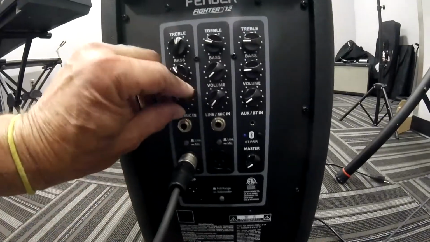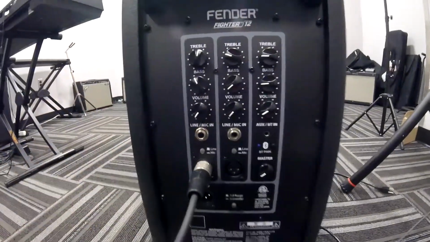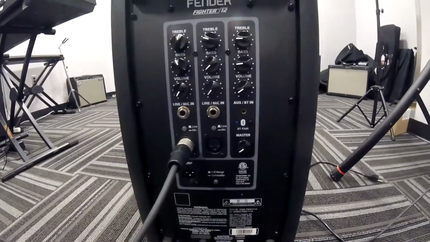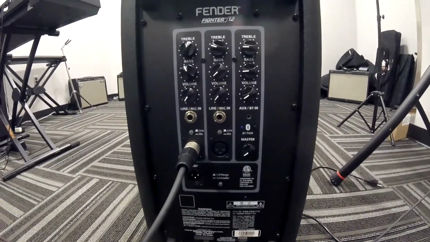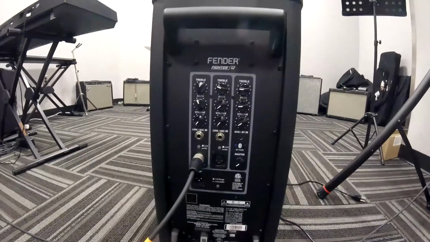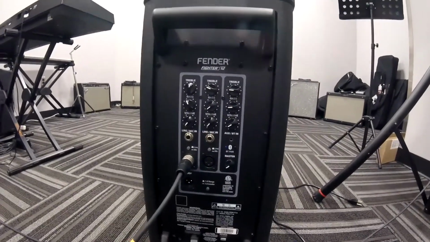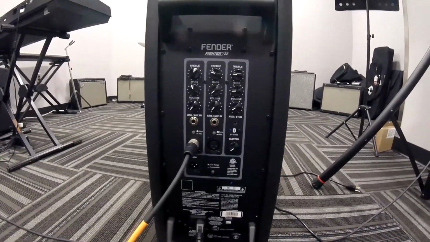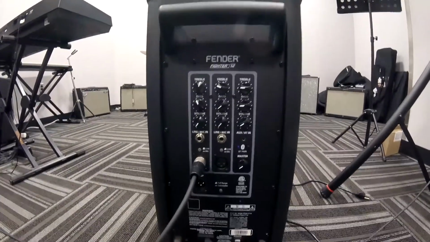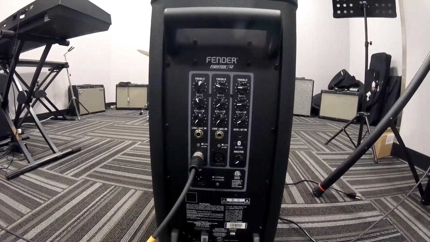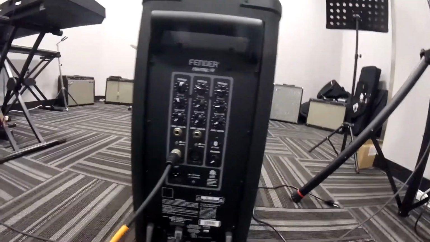And I should have had this volume down. Well, I'm going to turn the volume down now so that when I turn on the speakers and everything, there's less chance for a pop. All right, so now we've got our board set up, everything's powered, we've got our speakers set up, and we've got our monitors set up. So everything is ready to roll, and we can start plugging cables in for our microphones and our various instruments.